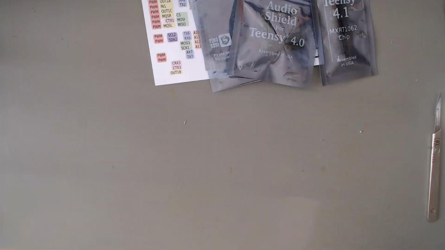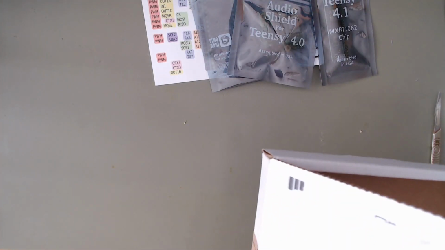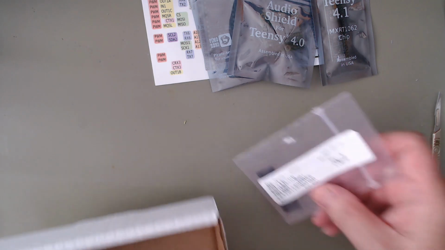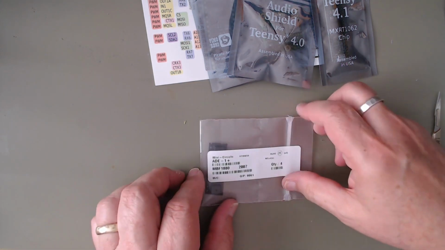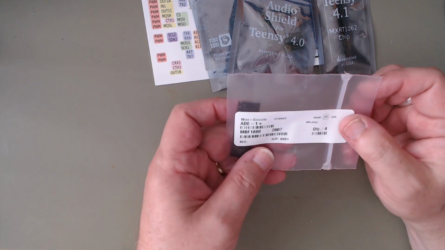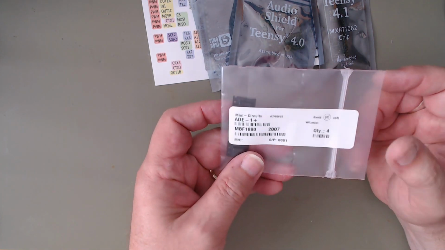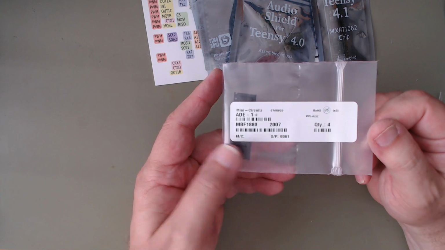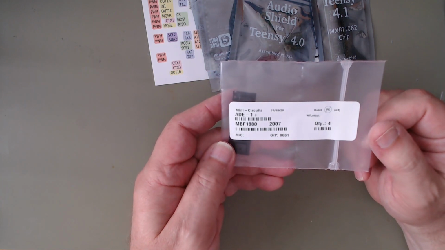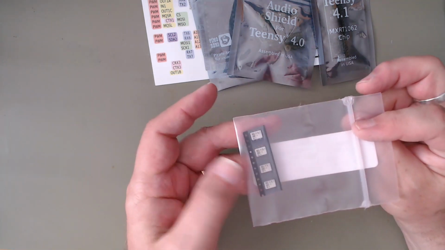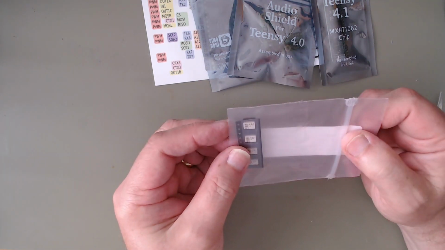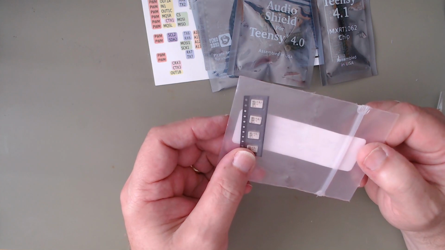I'll just remove the paper. And what have we here? Will you be able to guess what I should be making? An ADE-1 Plus, which is a balanced mixer.